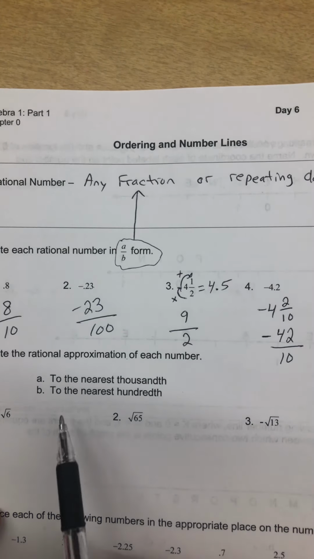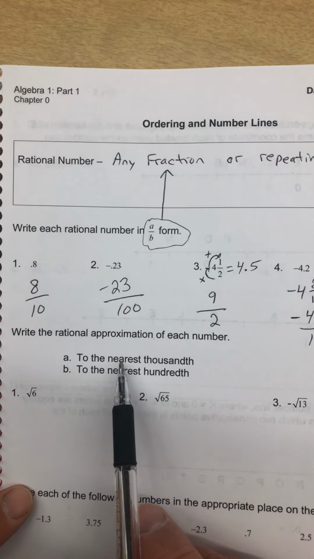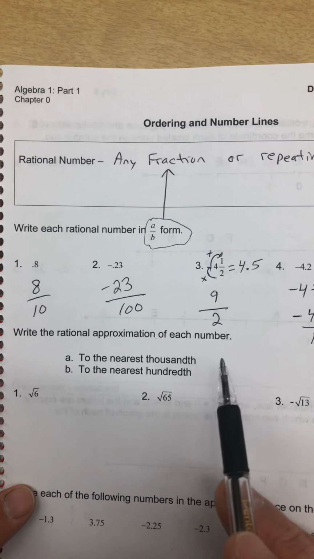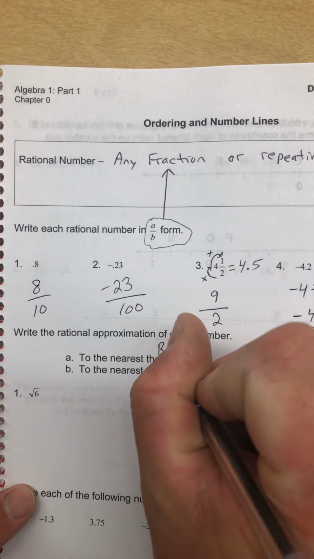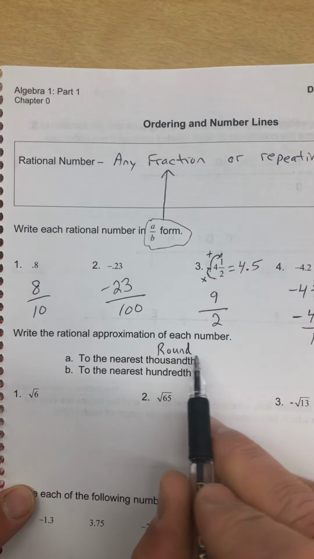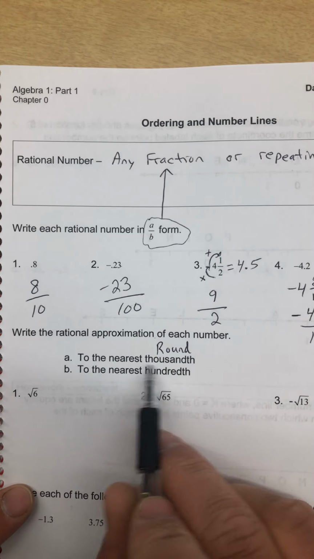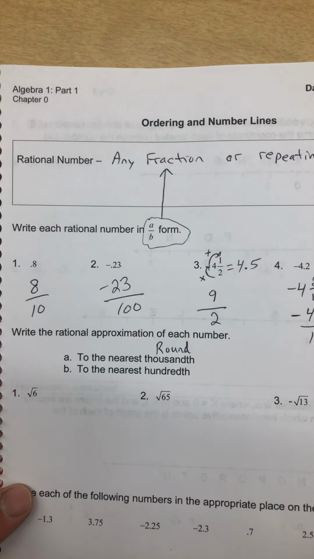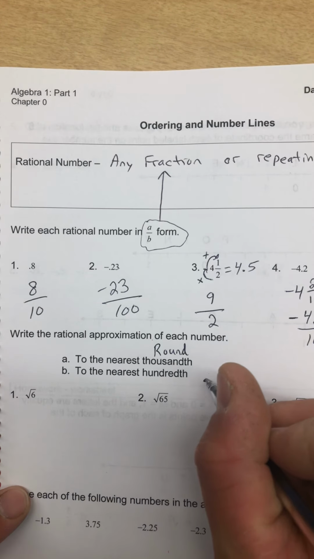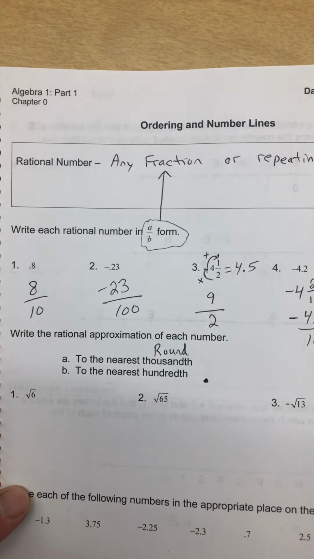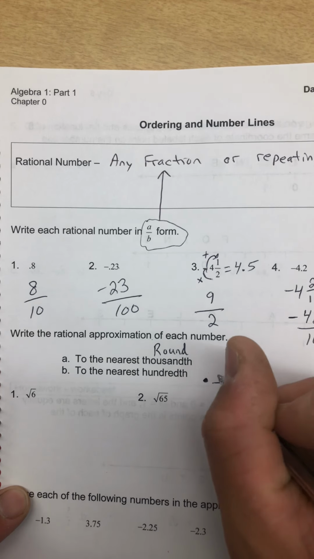All right, now a little review on our rounding, all right? It says write the rational approximation of each number. Essentially, we're going to round this. All right, so we're going to round to the nearest thousandth and to the nearest hundredth. Some of you may forget your decimal places. Let's jot this down. So here's my decimal point, let's say. The first place after is the tenths.